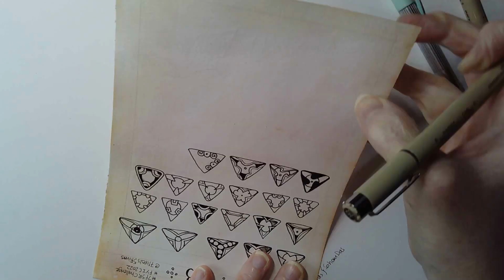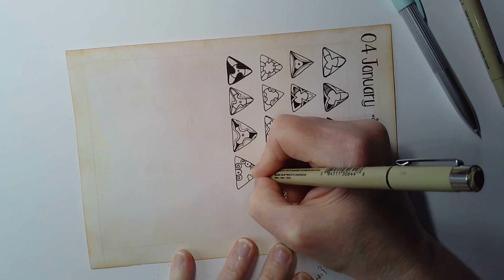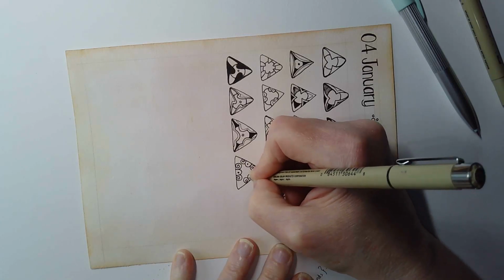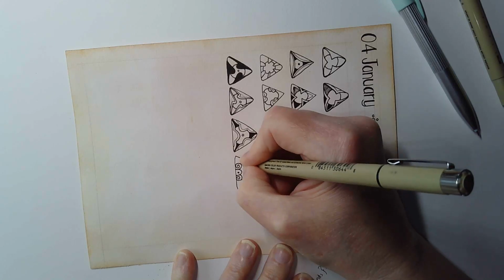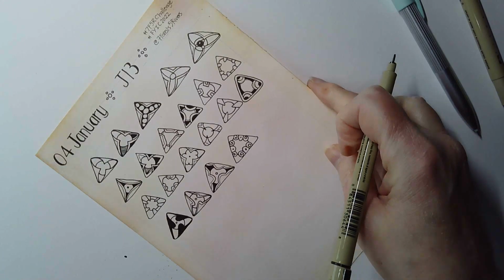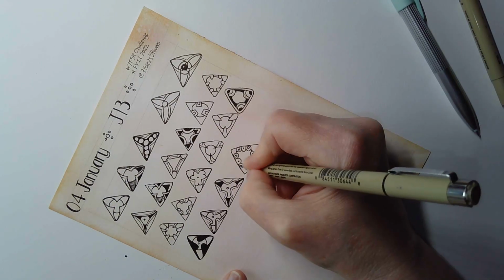Bearing in mind I do need to leave some space for that orb in the middle. And there it is. It is there. It's here.